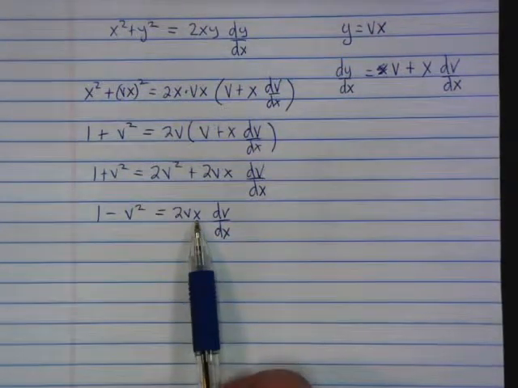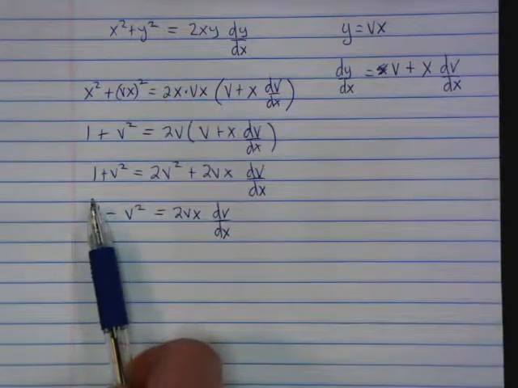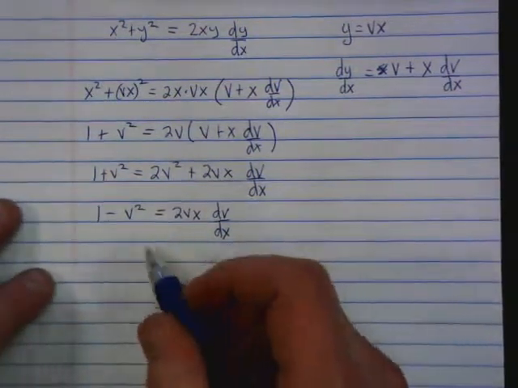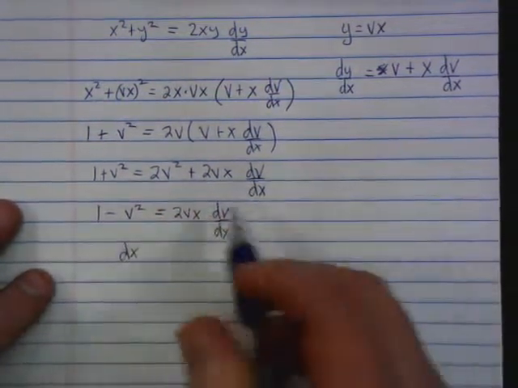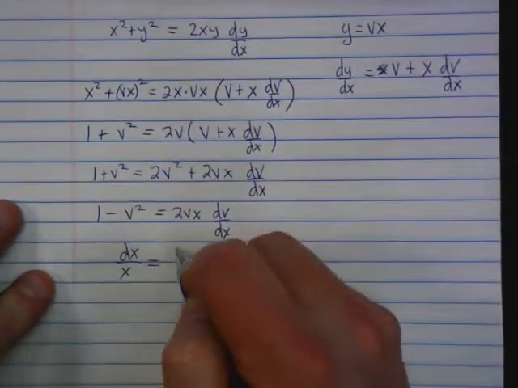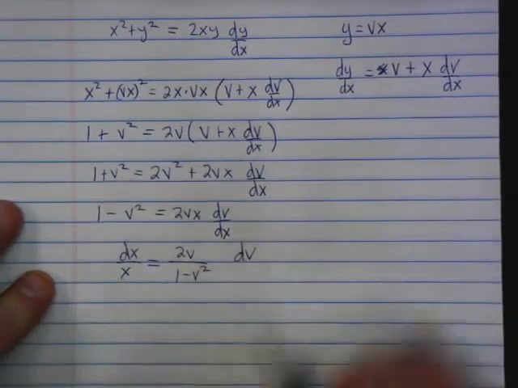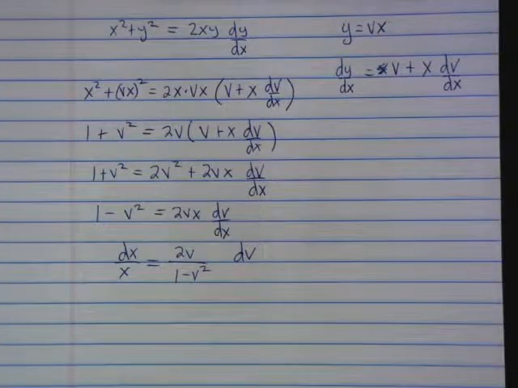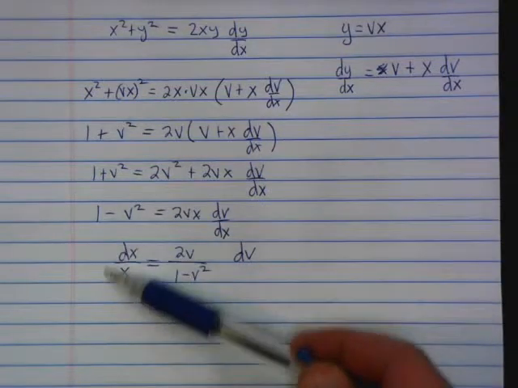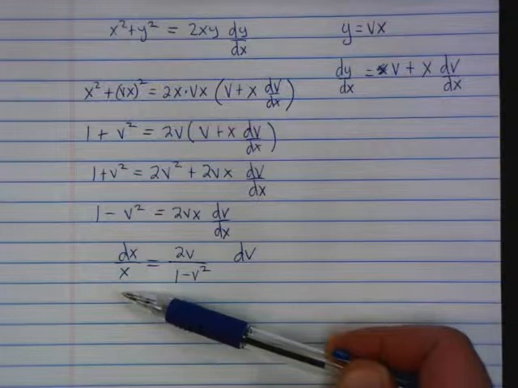I'm going to divide by just x. You said 2x. I'm going to divide by just the x. And then I'm going to divide by this 1 minus v squared. Doing all that, I multiply by the dx. That gives me a dx on top. Divide by that x. That's an x on bottom. Equals 2v. I'm going to divide by the 1 minus v squared. And then dv. It would not be wrong at all to divide by the 2x. I chose to divide just by the x because I wanted dx over x, because it's easy to integrate dx over x. I don't need to use a u substitution or anything.